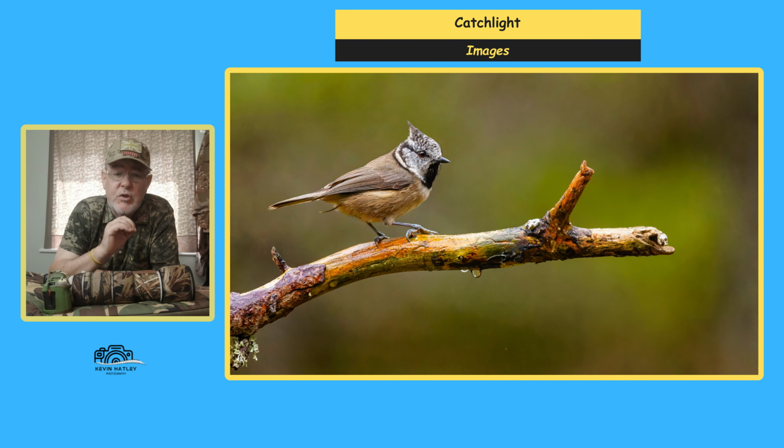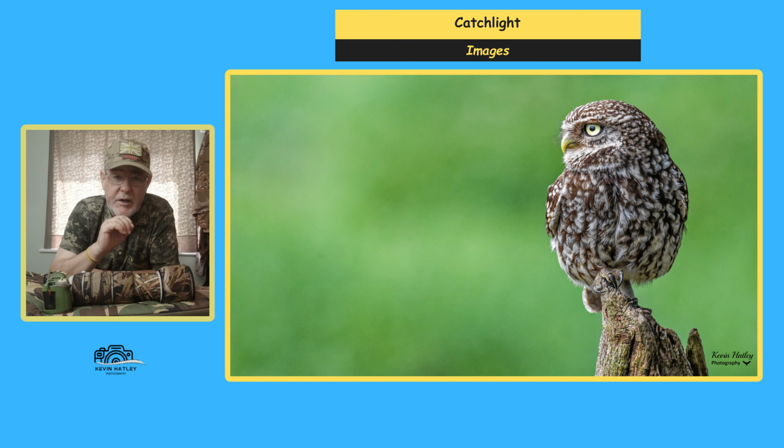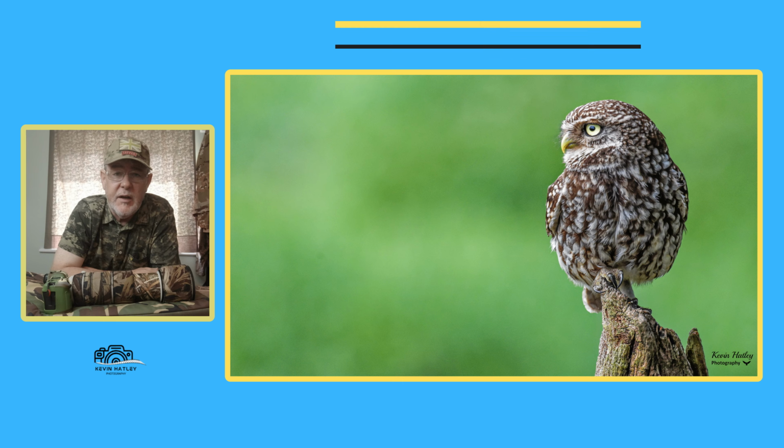The eye is one of the most important features of a bird to focus onto. So you need to get down to eye level and you need to look for catch lights to make sure you get them into your images, because it really does make the bird pop out. And that's what it's all about, in getting those great images.